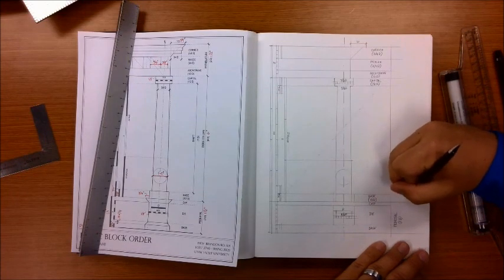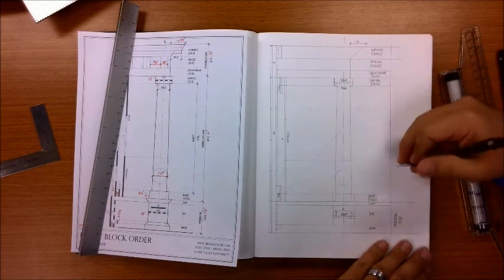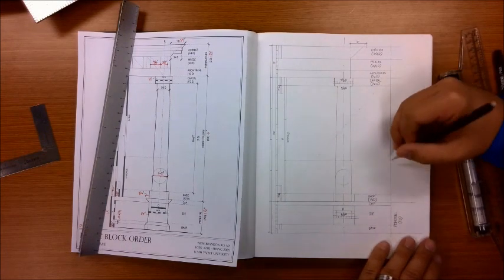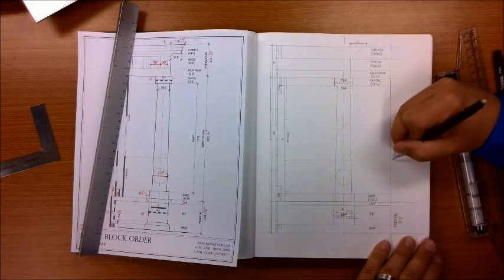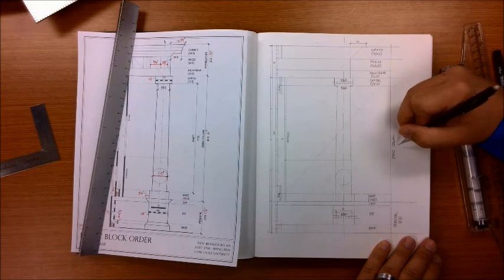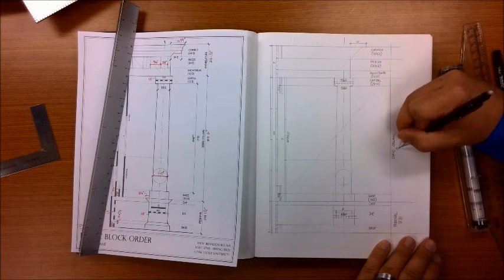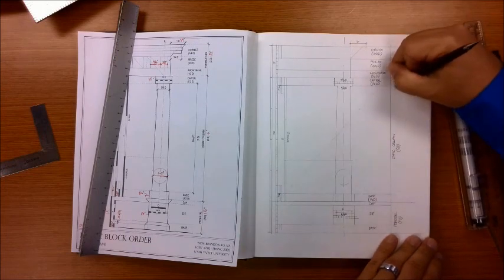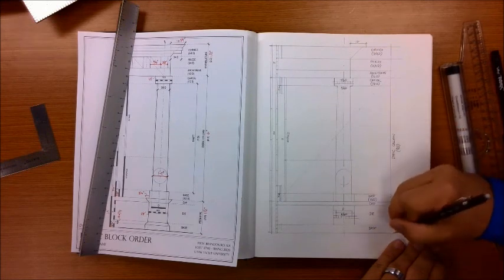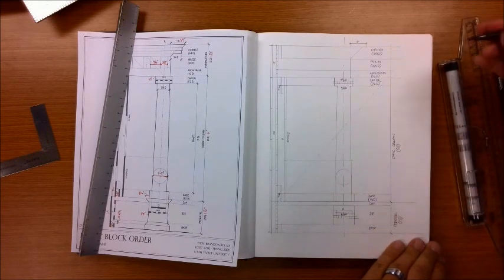I'm going to erase that line for the base, and this is the full column. Call this the Doric column. And that is 8D in height. We'll erase this line here, and we'll put a tick mark. So that extent is the pedestal.